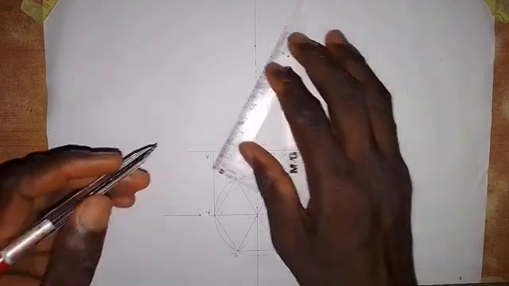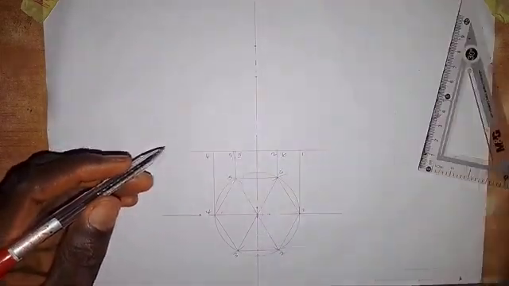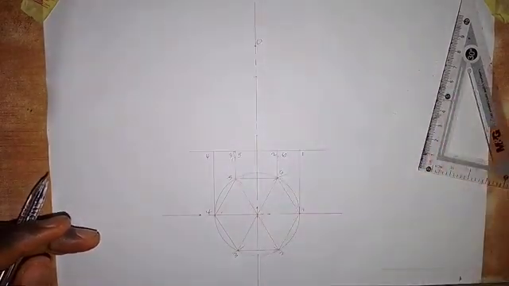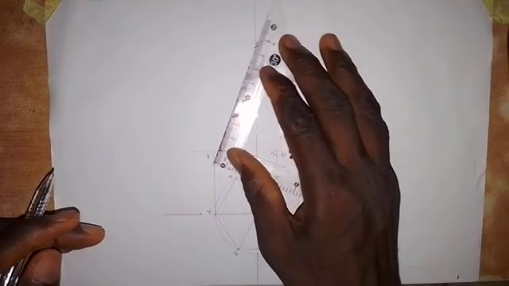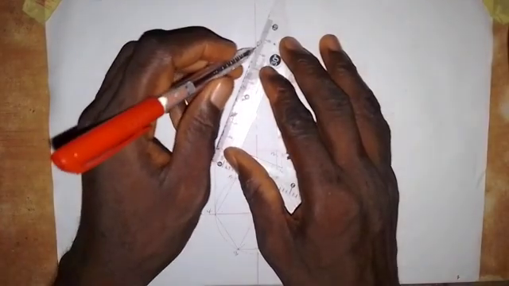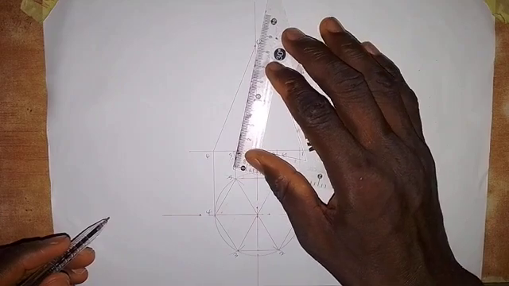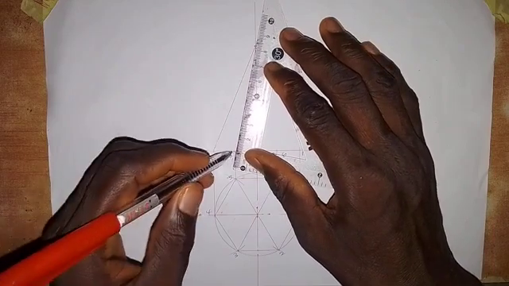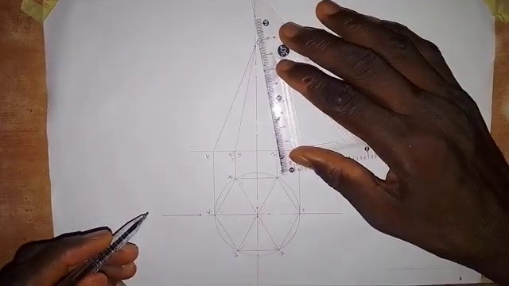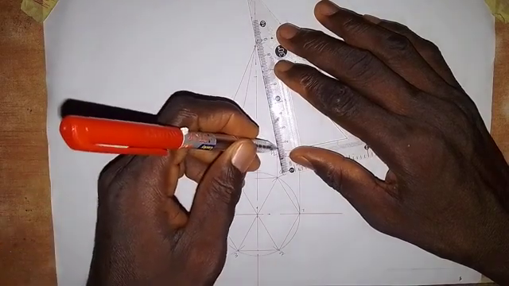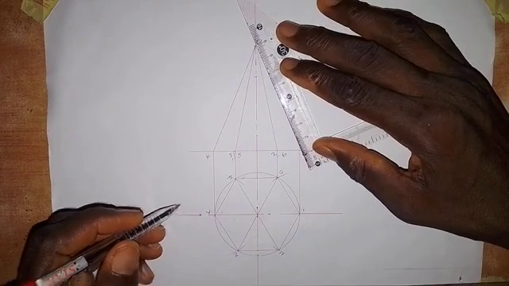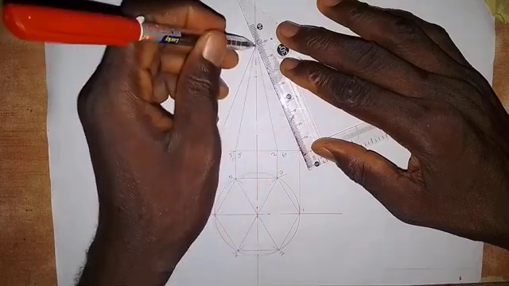Alright, so we are joining each of these points to the apex of the pyramid. Let's call this point O. So we connect point 4 with the vertex, and then we connect points 3 and 5 with the vertex here. Then we also join this point together with the apex of the pyramid, and we also connect 1 together with the apex of the pyramid.